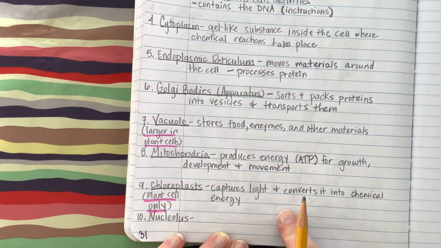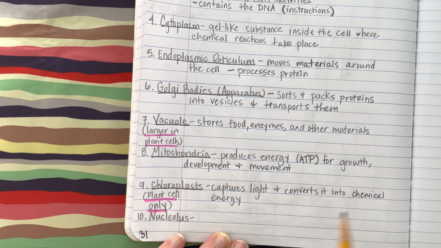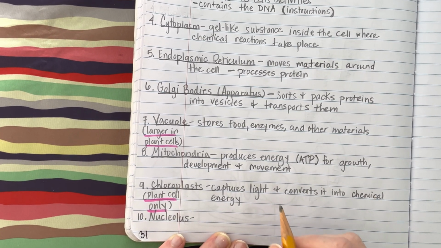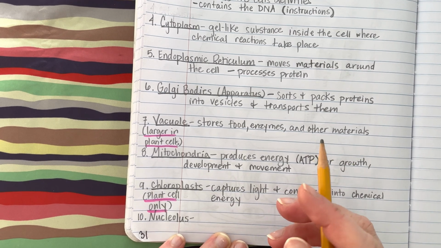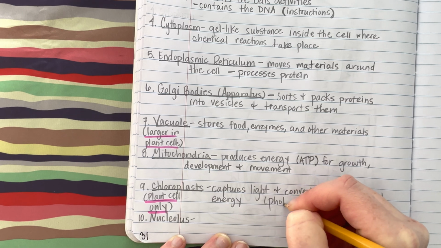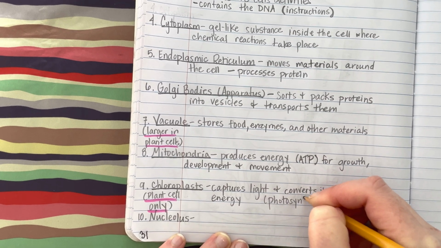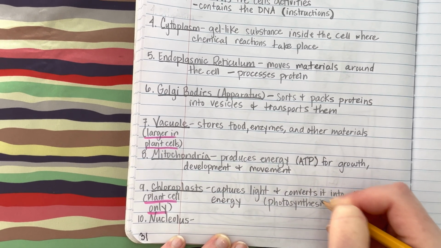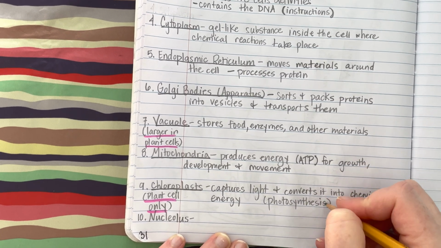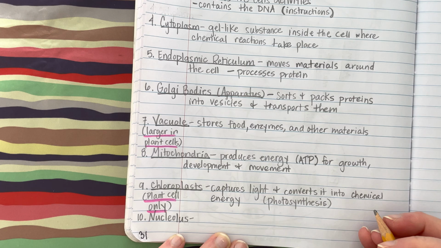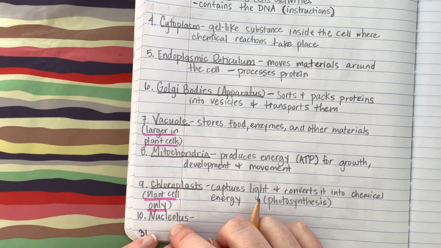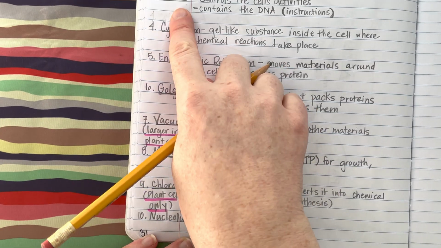I don't actually love the way this ended up being organized, but that's okay. Too late to change it now. All right. I'm going to put in parentheses here too, photosynthesis. Process where it takes light and water, all that good stuff, and creates sugar in the form of glucose for energy.